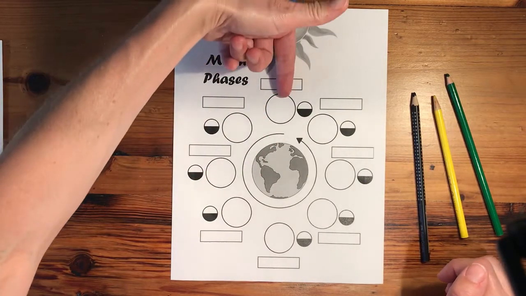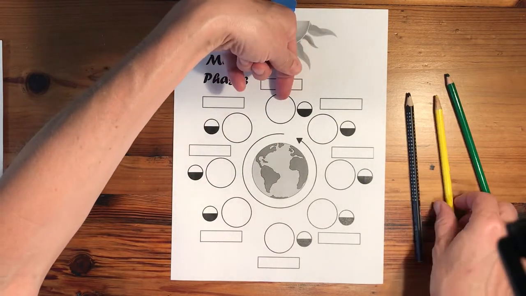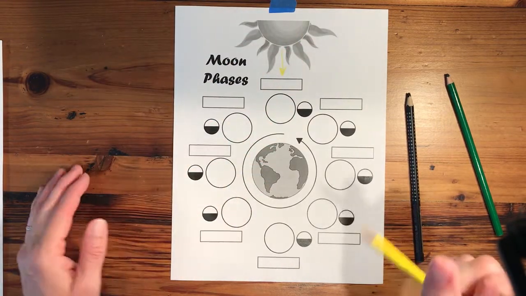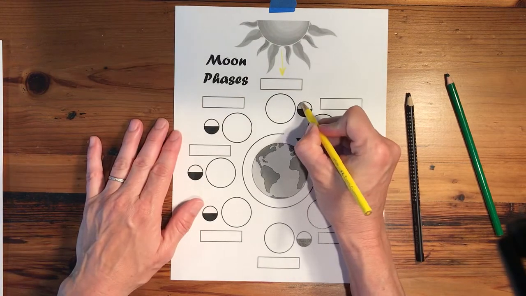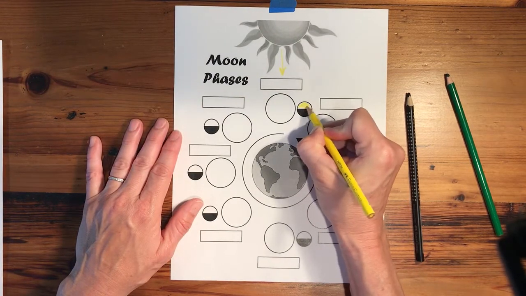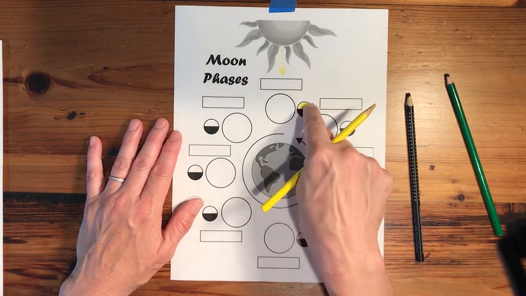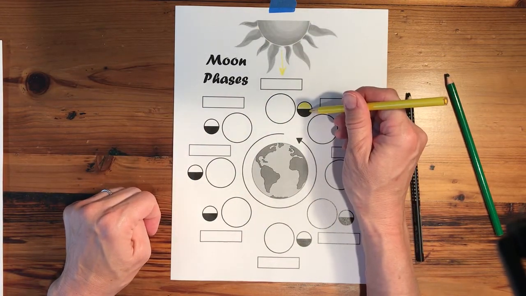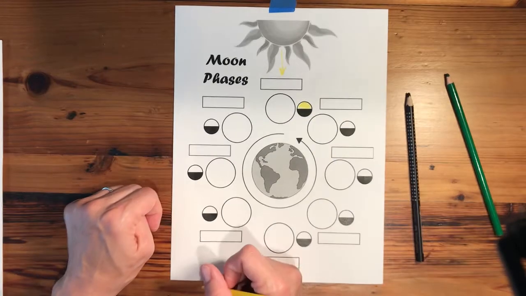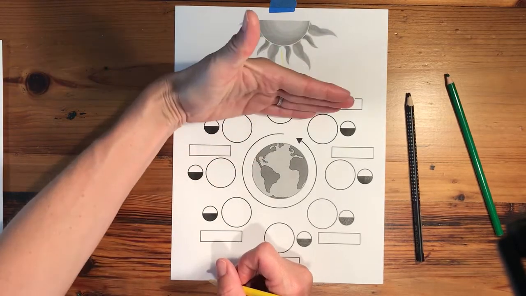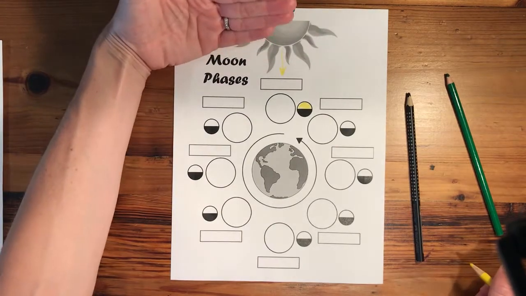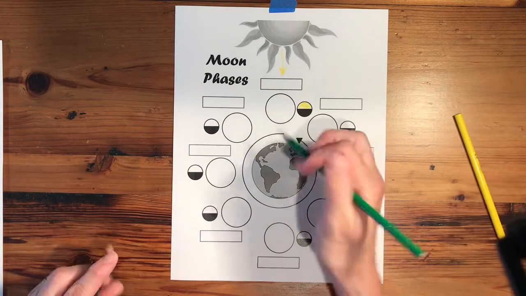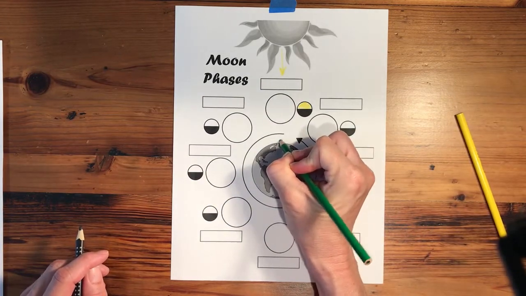As the sun is shining on the moon, when the moon is directly between the sun and the Earth, all of the sun's rays are hitting one side of the moon, the side facing the sun. The other side of the moon, the dark side, is on the back side. Because the moon is directly between the sun and the Earth, I'm going to use this green pencil to represent myself.